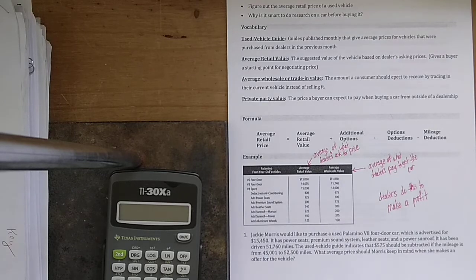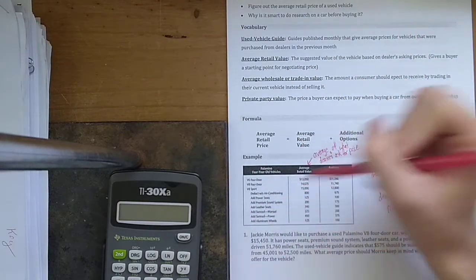Now, looking at the rest of this table, what we have are listings for different types of this car. If you have a V6 engine with 4-door, then the average retail value is $13,050. V8 4-door, it's a little bit more expensive, more powerful engine, and V8 Sport, even more expensive. Then, down below, you have the options.